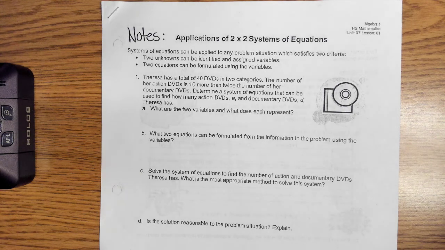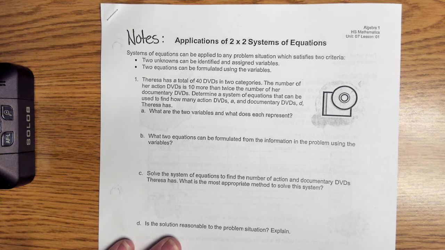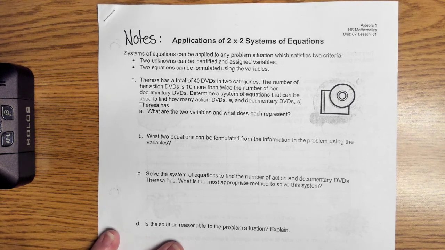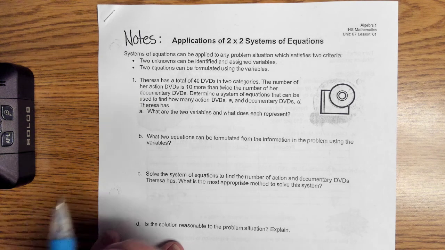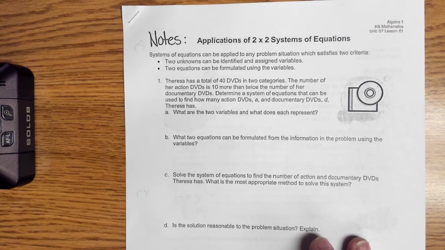Okay, so 1. Teresa has a total of 40 DVDs in 2 categories. The number of her action DVDs is 10 more than twice the number of her documentary DVDs. Determine a system of equations that can be used to find how many action DVDs, A, and how many documentary DVDs, D, Teresa has. So, what are our two variables? Let's identify those. That's the first thing it wants us to do.